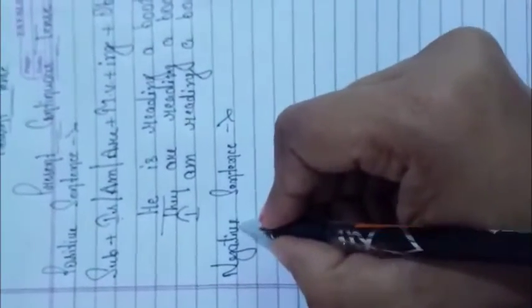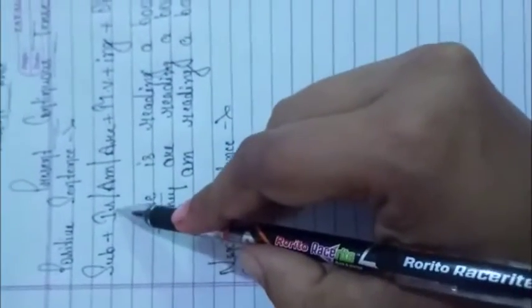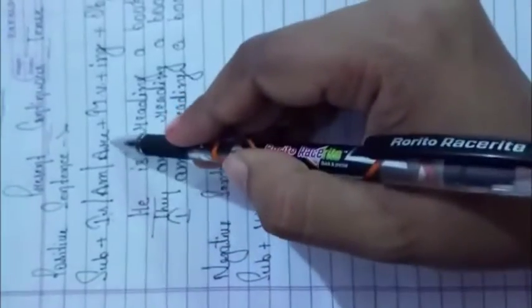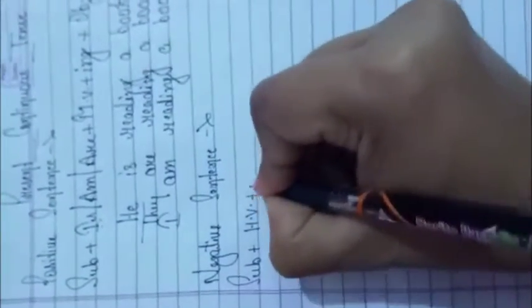After the positive sentence we will learn about the negative sentence. The structure would be the same, only for the negative we will use the word not. As in all the tenses we will use the subject, then the helping verb. The helping verb would be the same: with singular number is, with I am, and with plural number are. After that the word not will be added to show the negativity of the sentence.